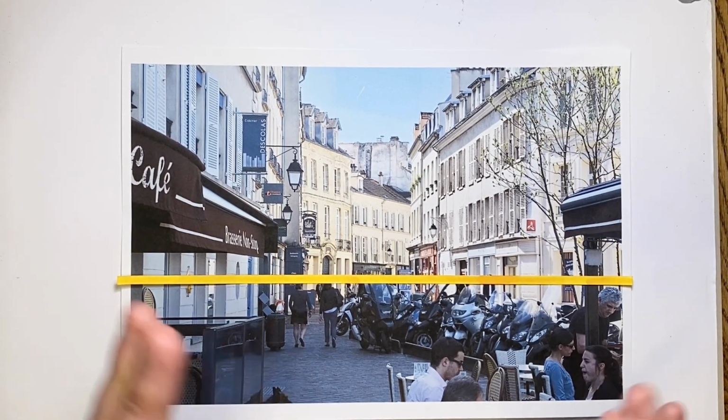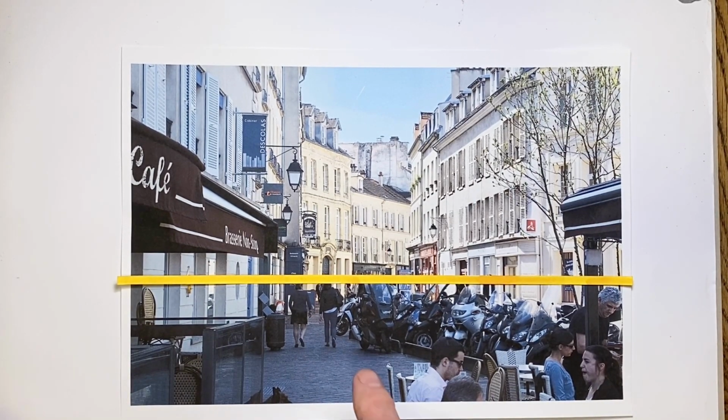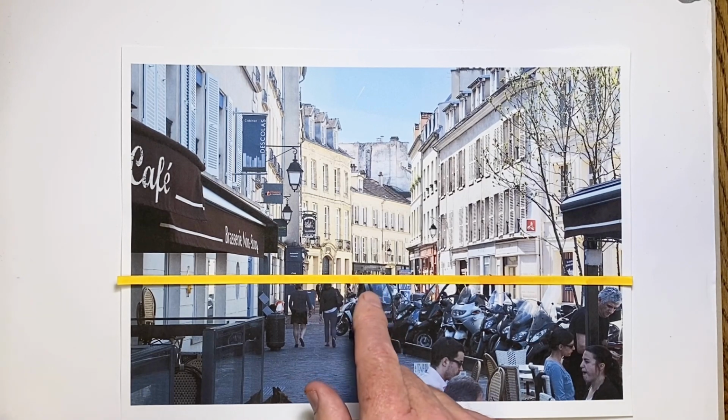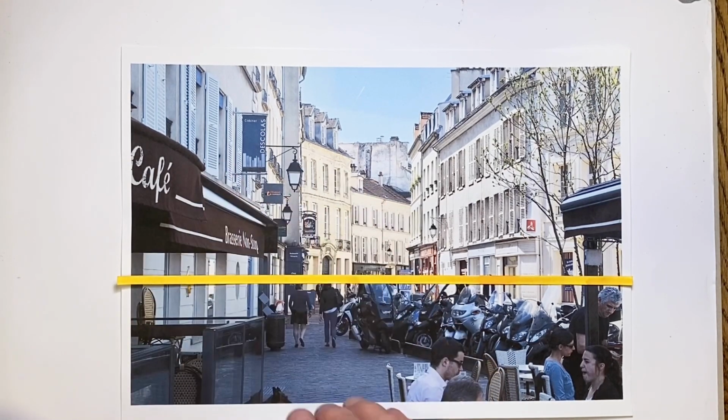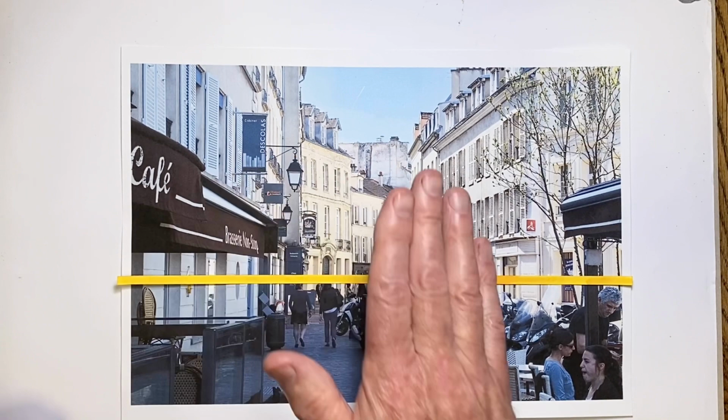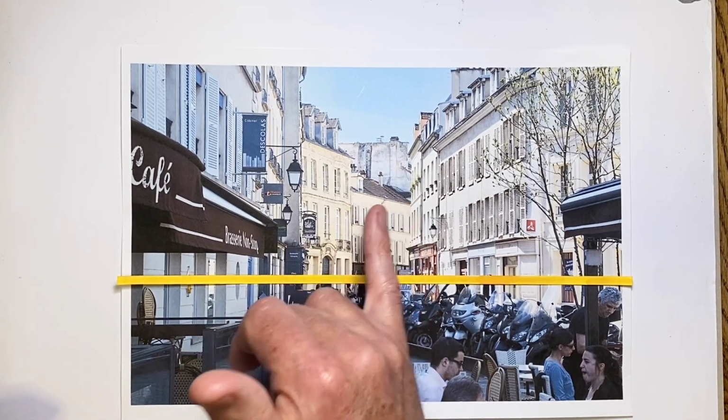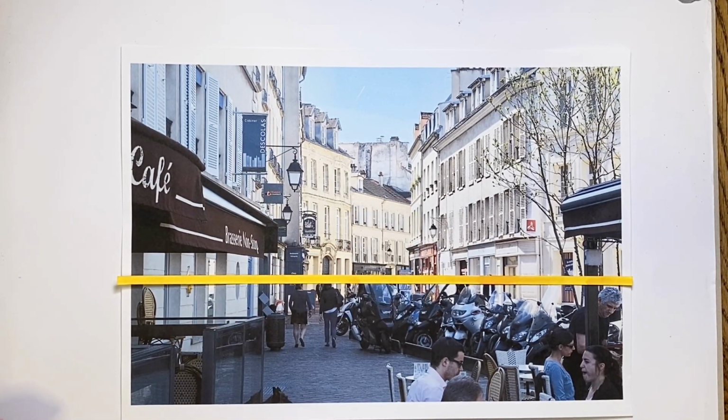Okay, so a lot of good observations there. And of course, in the background, we can see that these buildings also follow different perspective patterns. And as they move away, again, there's foreshortening along the building as it moves along. Okay, let's look at the next one.